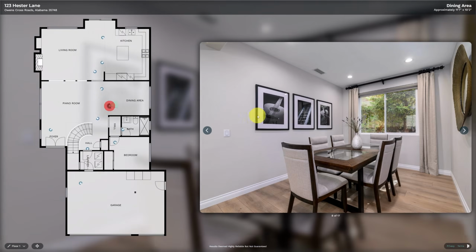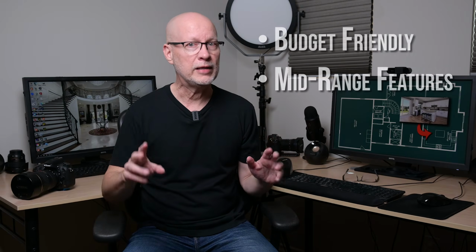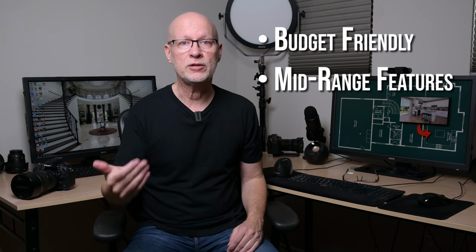A real estate add-on that's really starting to gain popularity is a hybrid approach between having just a floor plan or a 360 tour or both. They're known as interactive floor plans, and although they've been around for a little while, there are more options today. Now, these are more budget-friendly, mid-range options you can provide to your clients.